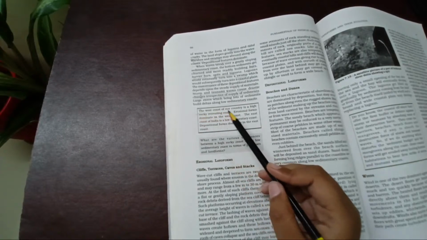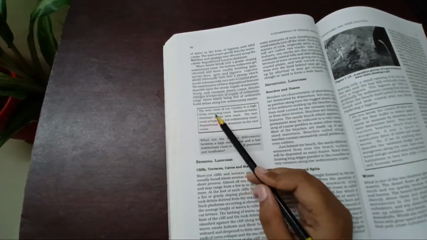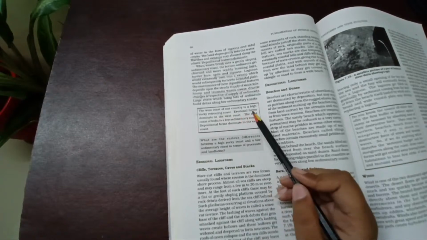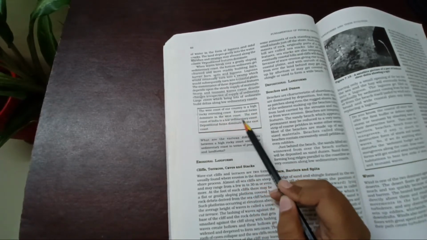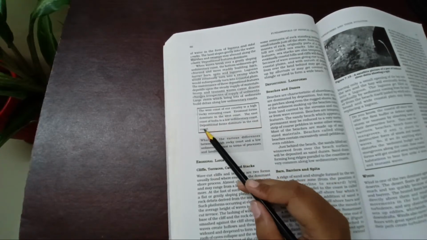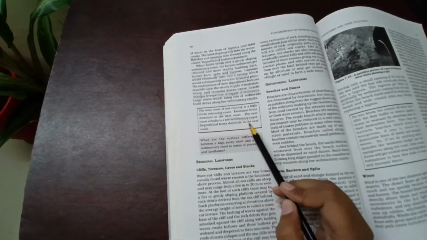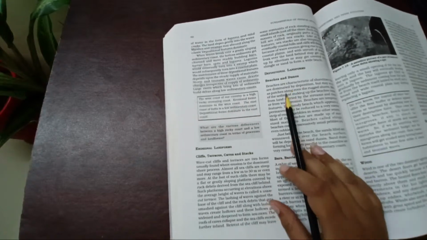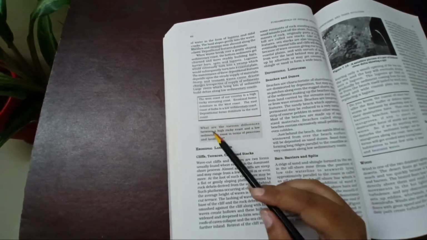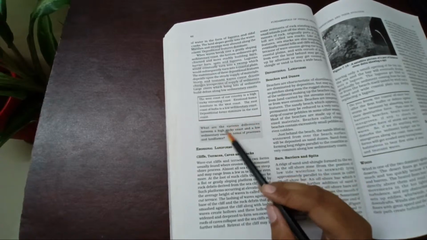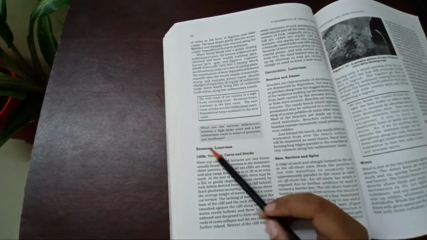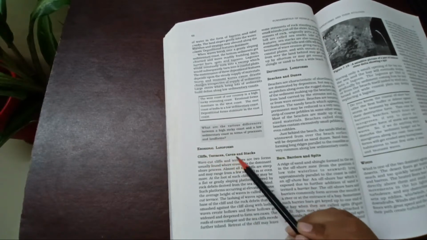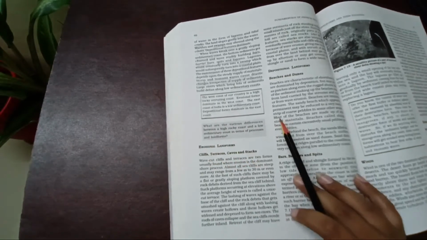The west coast of our country is a high, rocky retreating coast. Erosional forms dominate in the west coast. The east coast of India is a low sedimentary coast. Depositional forms dominate in the east coast. What are the various differences between a high rocky coast and a low sedimentary coast in terms of processes and landforms? Erosional landforms: cliffs, terraces, caves, and stacks.